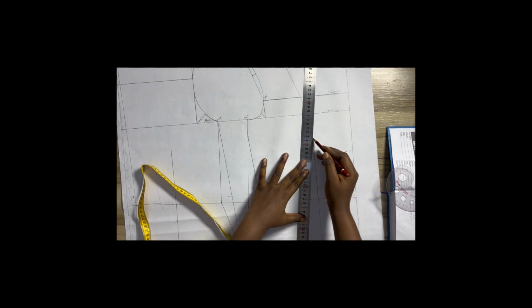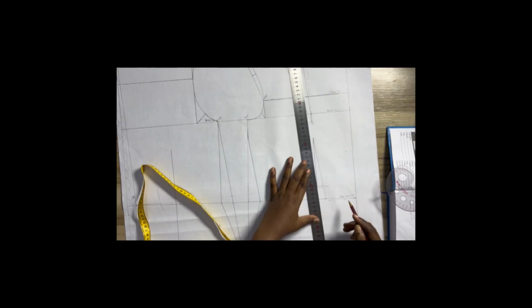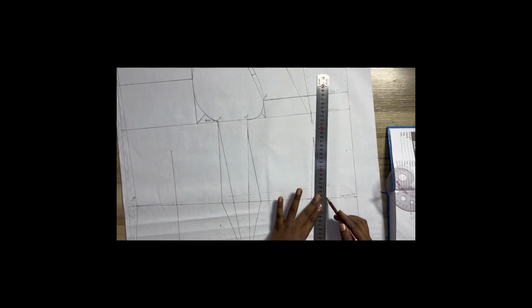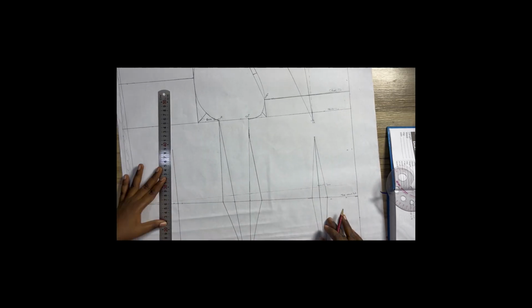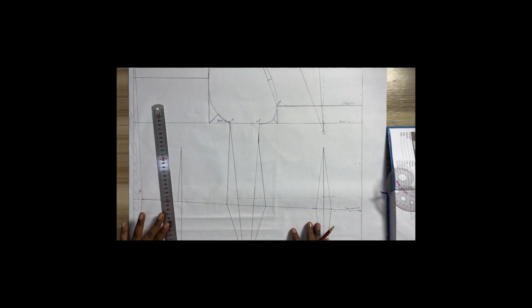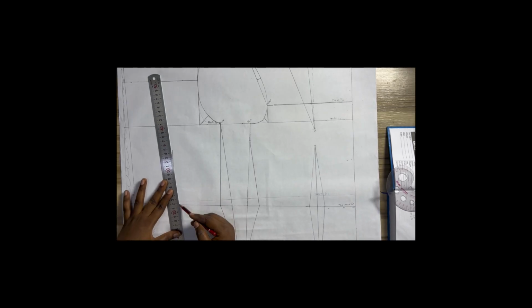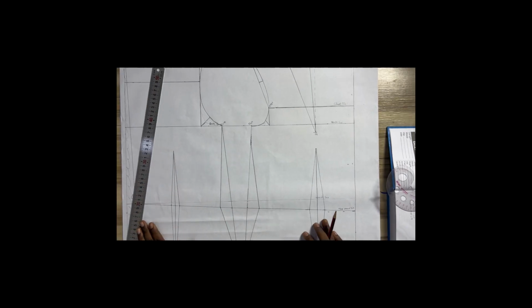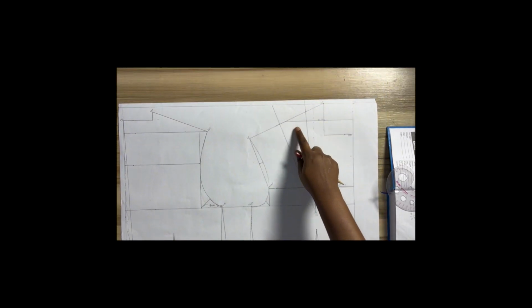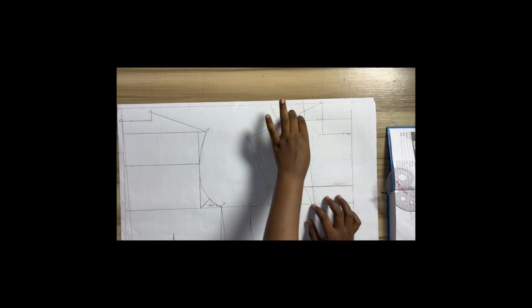Let's say I have 5 cm left. I'm going to be dividing 3 cm on the front block and 2 cm on the back block for the darts. So now our darts are complete. If you take the measurements again from the new center back, skipping the darts, you will see that what you have is exactly half of your waist measurement, because this is half scale of your full block.